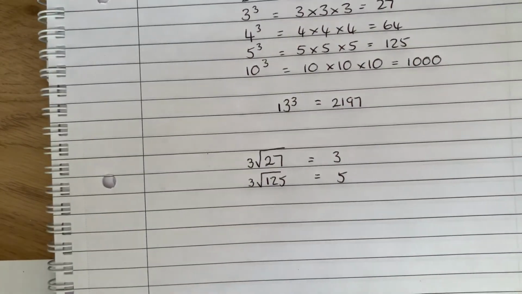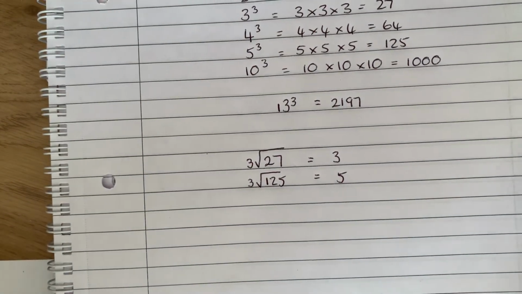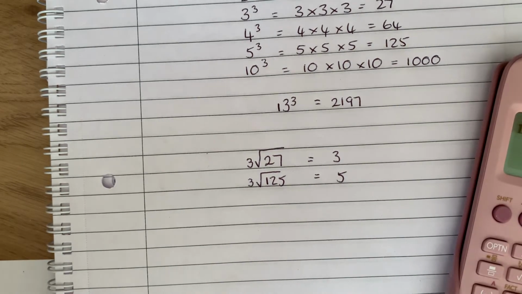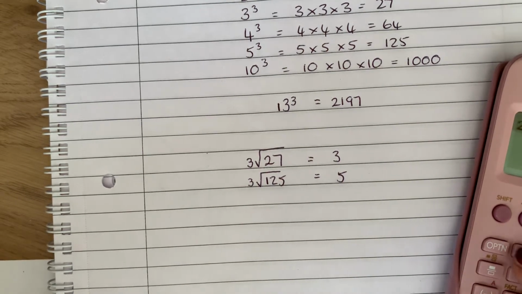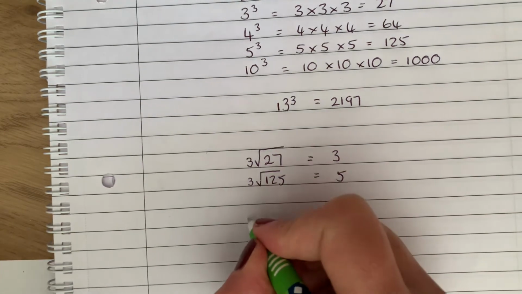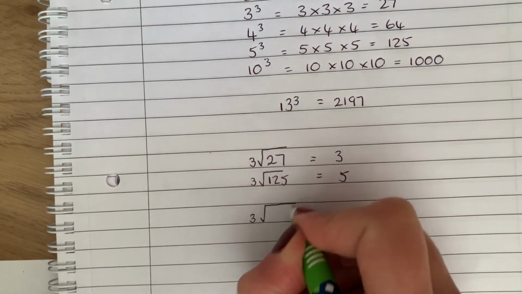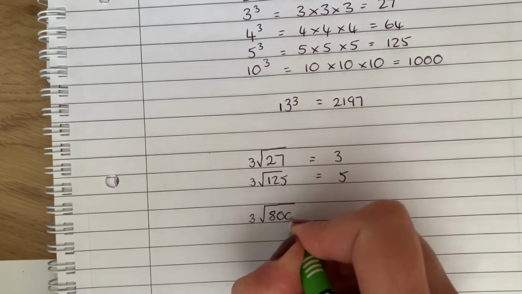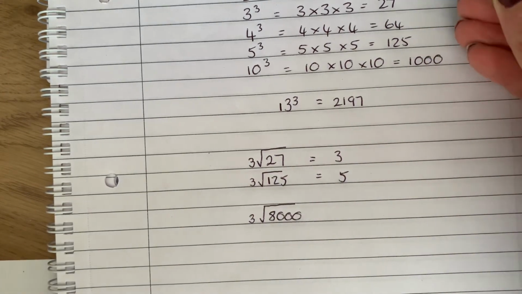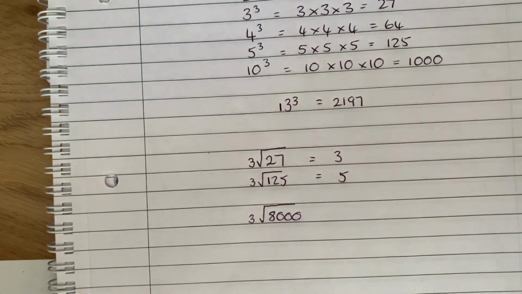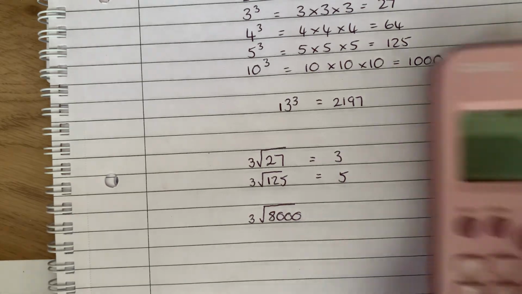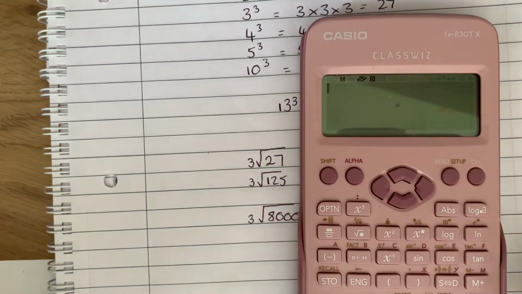Now, again, if I wanted to know, say, the cube root of 8000, I'm not expected to know it because, like I said, these are the ones that you're expected to know. So I want to know the cube root of 8000, so I need to be able to put that into my calculator.